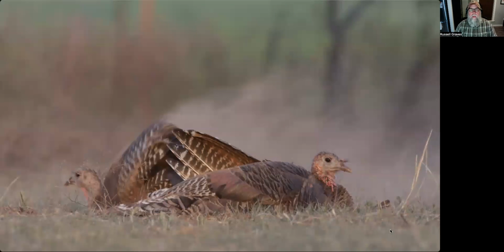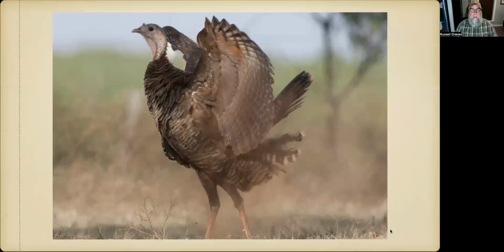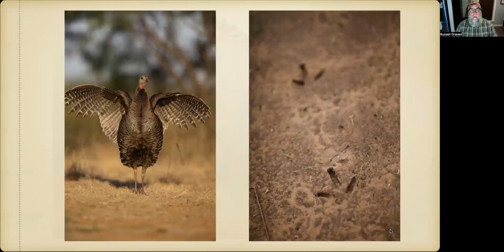It's not a sexy part of a turkey's life, but it's something they do, and it's something I wanted to capture. As soon as they get done with their dust bath, they'll stand up and flap all the excess dust off of them. And you can see there's another one flapping. Then the picture on the right, another detail shot, is just a filler shot because turkeys have to walk somewhere. They get from point A to point B. They are a flying bird, but they prefer to walk everywhere they go as opposed to flying.